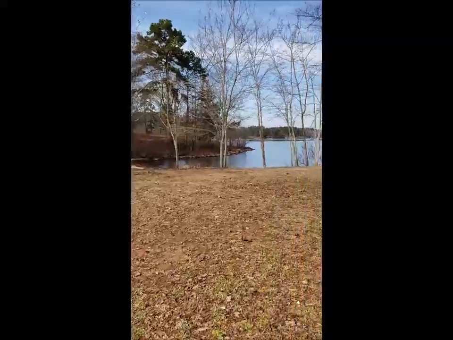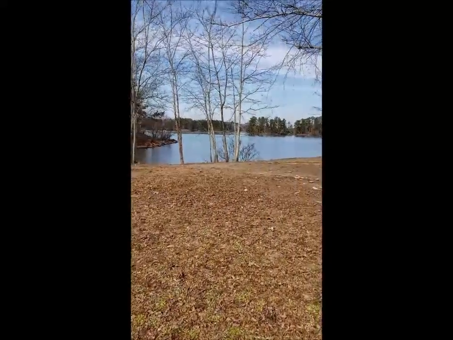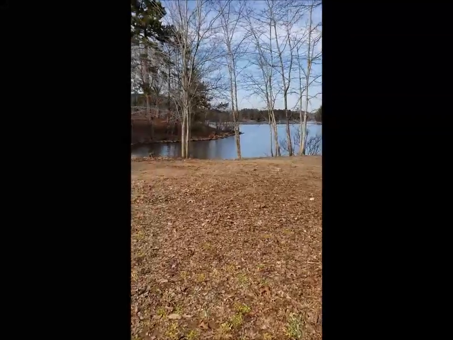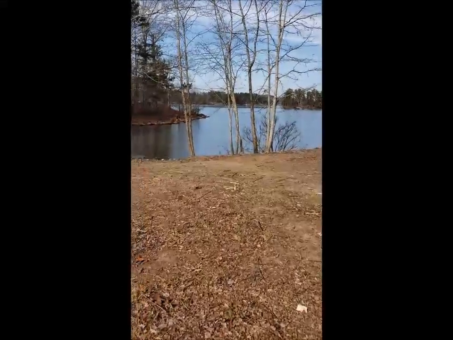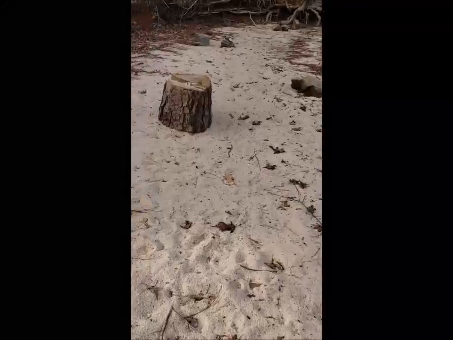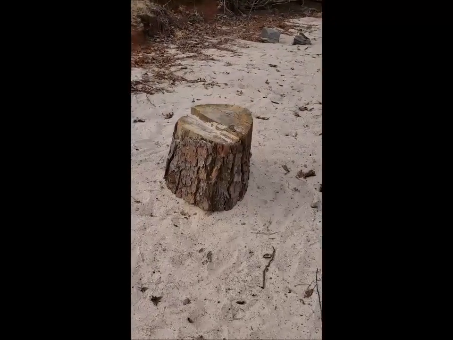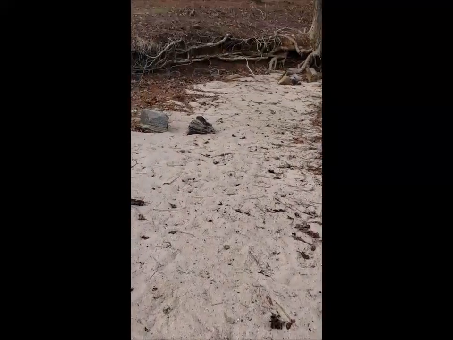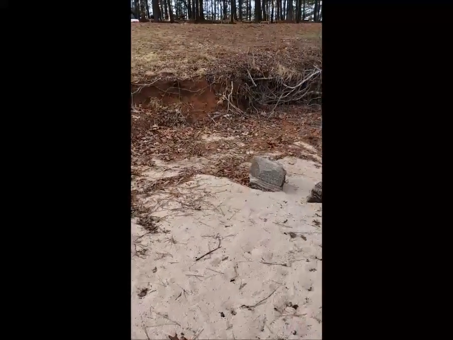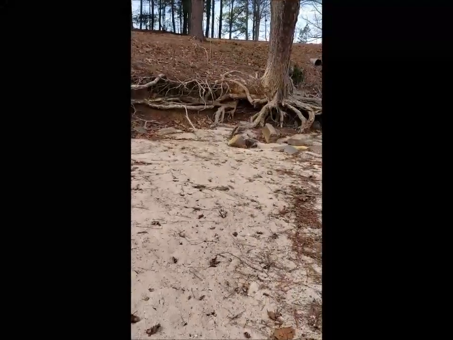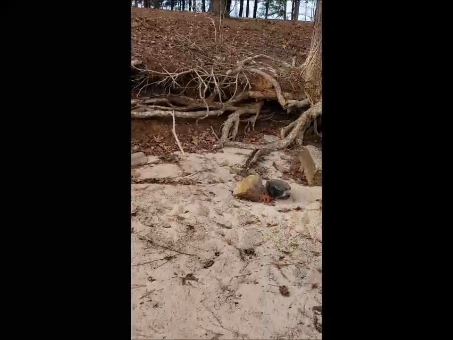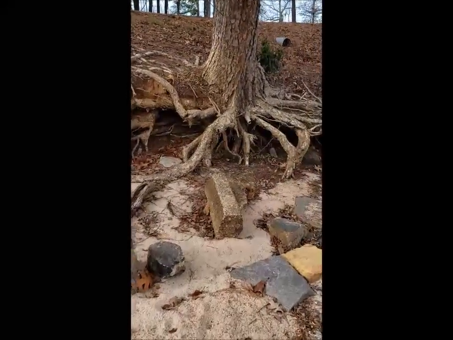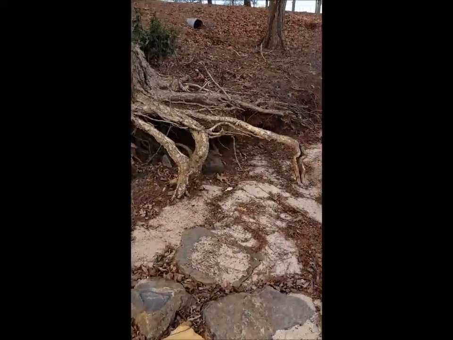This is another part of the lake. Look at that tree stump. That's a nice place to sit. Look at this tree and look at the tree roots. They go so far. It's pretty amazing.